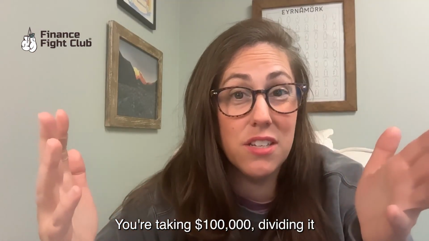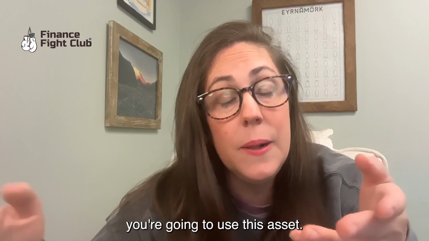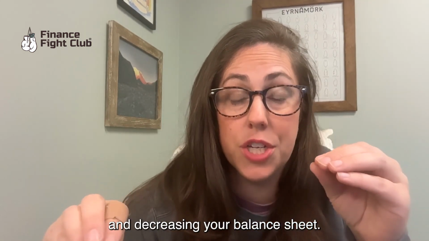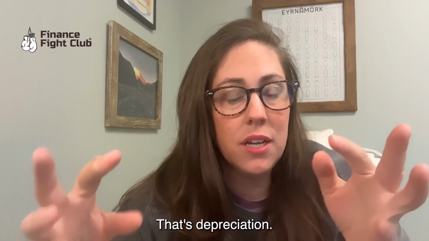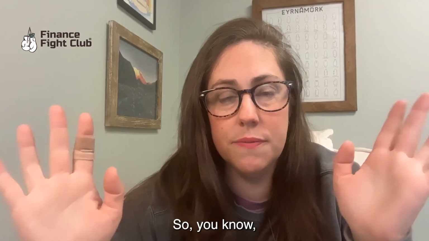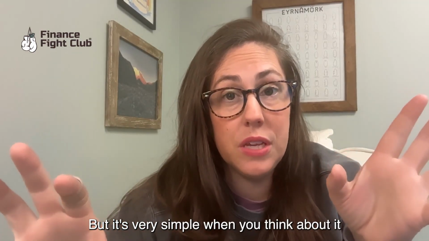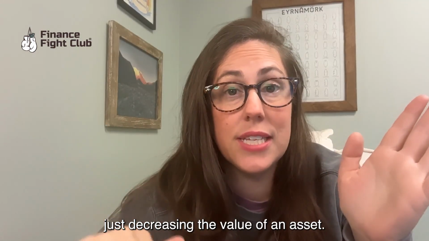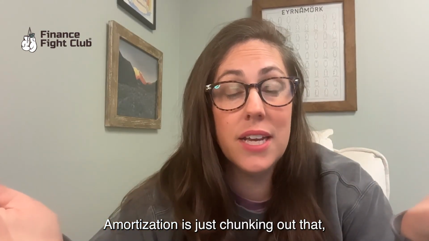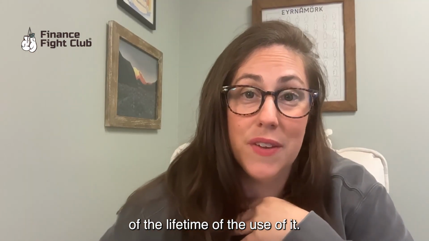You're taking $100,000, dividing it by the amount of years you're going to use this asset, and then you're recognizing it on your profit and loss and decreasing your balance sheet. That's depreciation. It's made way too complicated for GAAP and IRS, so I don't even want to deal with that today. But it's very simple when you think about it, just decreasing the value of an asset. Amortization, it's just chunking out that spend over the course of the lifetime of the use of it.